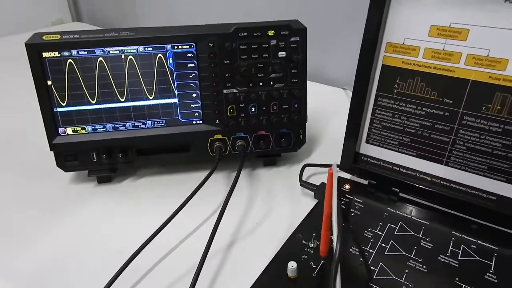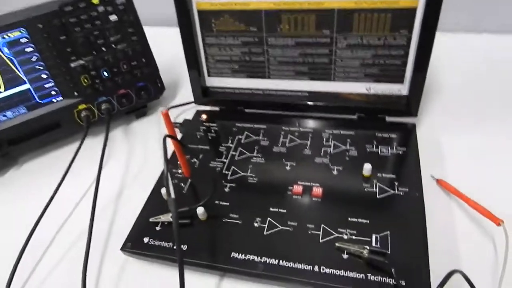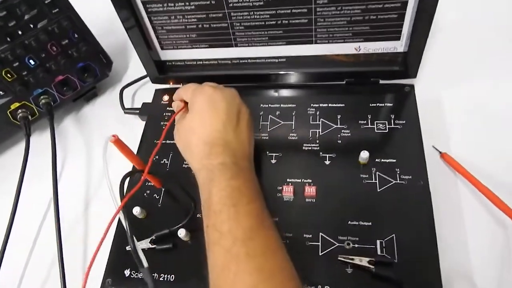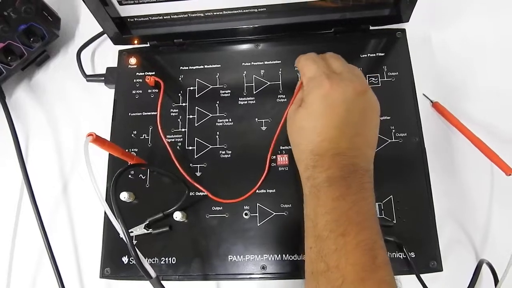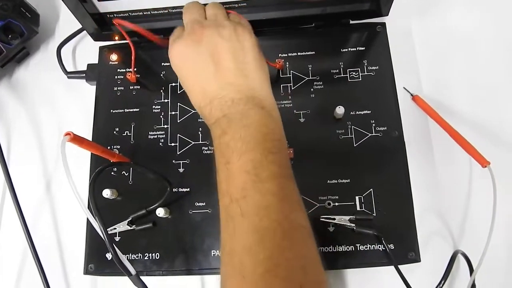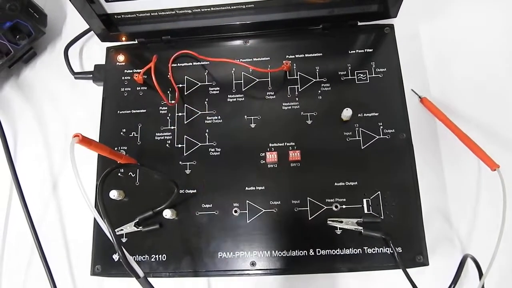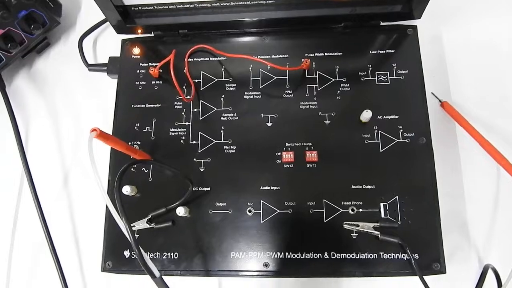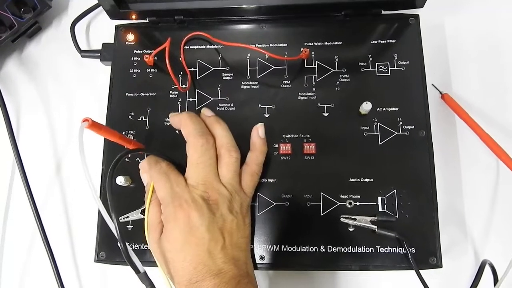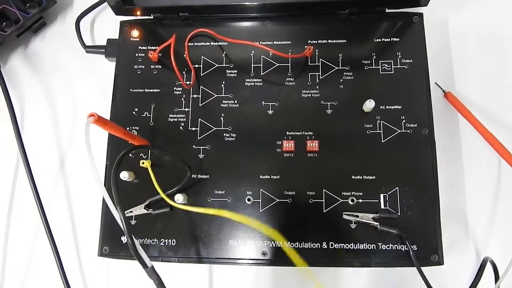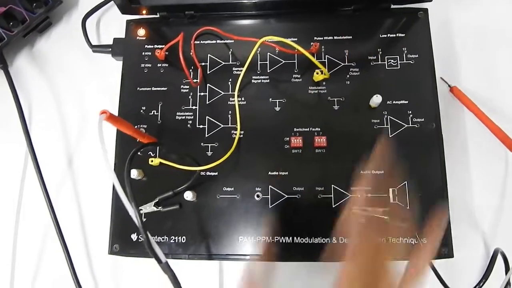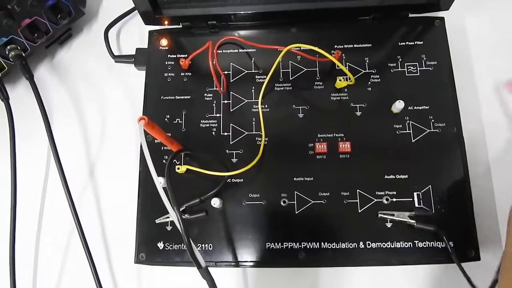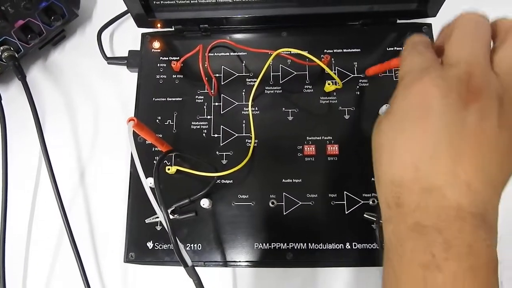Now let's connect this to the pulse width modulation circuit. We are connecting the 16 kilohertz pulse to the pulse input of the pulse width modulator, which is the carrier signal. Let's connect the modulating signal to the input of the pulse width modulator. And now let's see the pulse width modulation output.